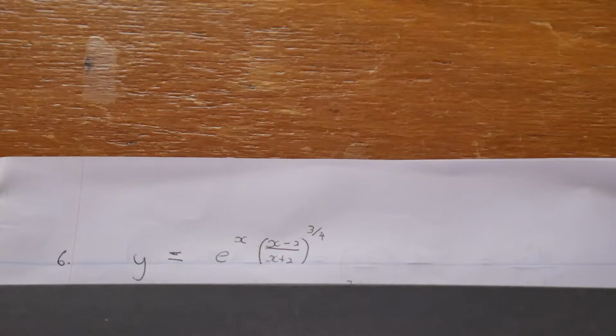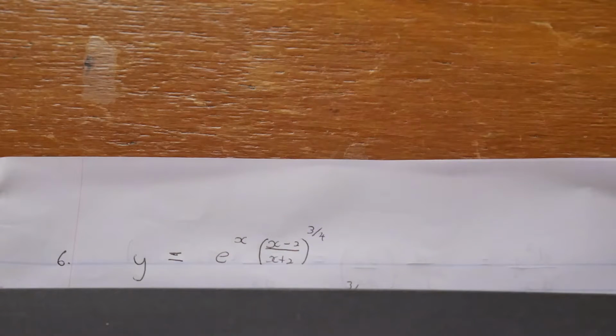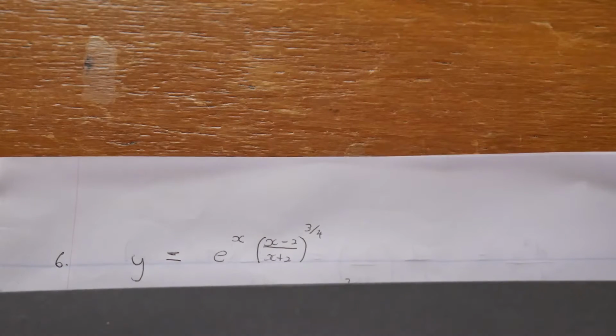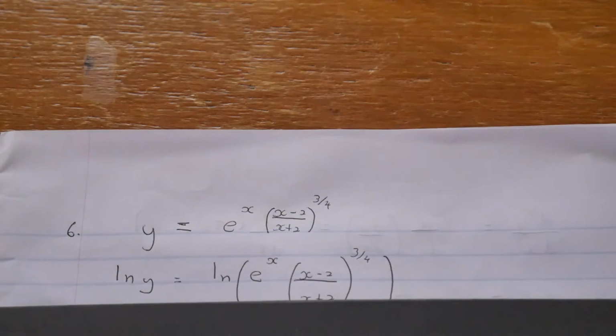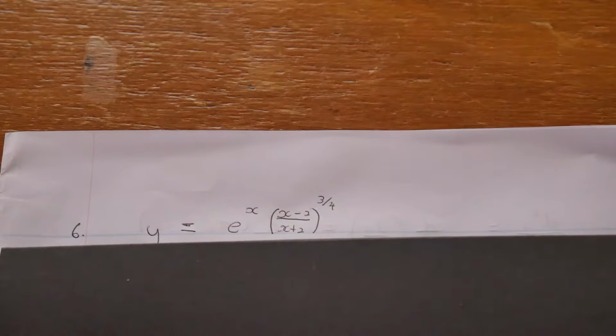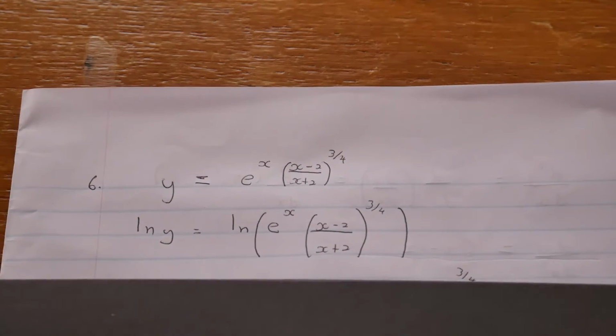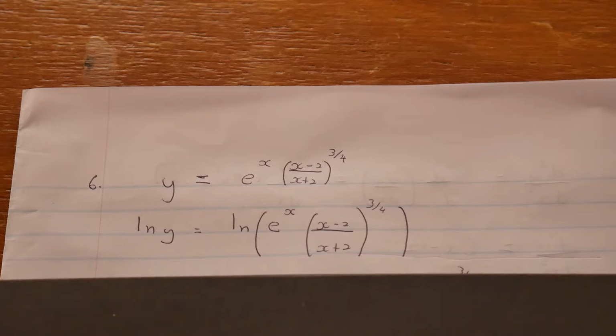Right, oh yes, a bracket is missing. Technically, no. The bracket was outside of everything on the test paper, which means the bracket didn't matter. Alright, the bracket was there because it was an adjusted question. Anyways, so first thing we do is ln both sides of the equation. So we have that.